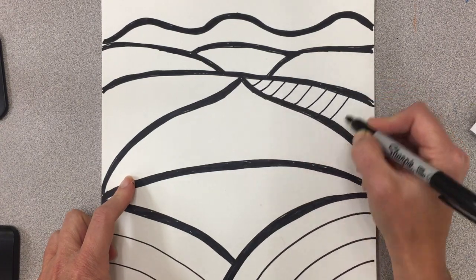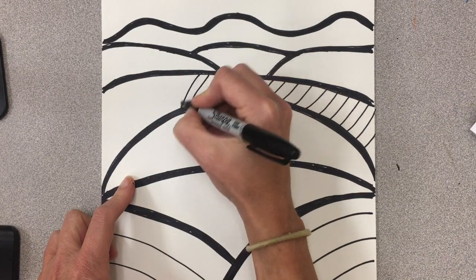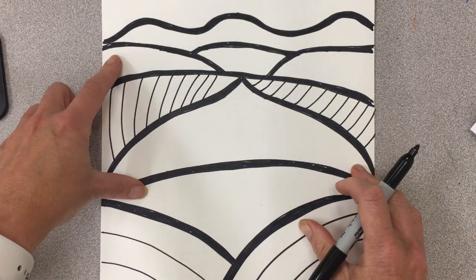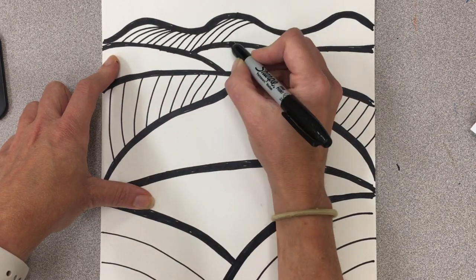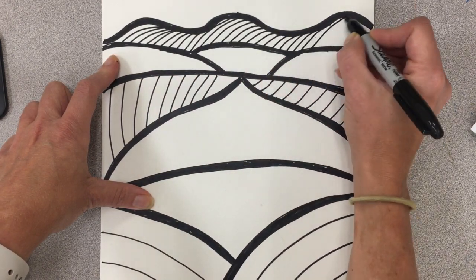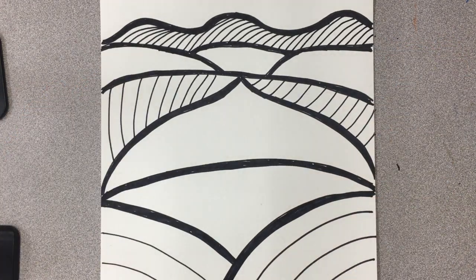Move to the near section or the middle ground and repeat the process adding lines. Your lines in this section should be a bit closer together. And then finally to the far section or background. Lines in this section should be much closer.